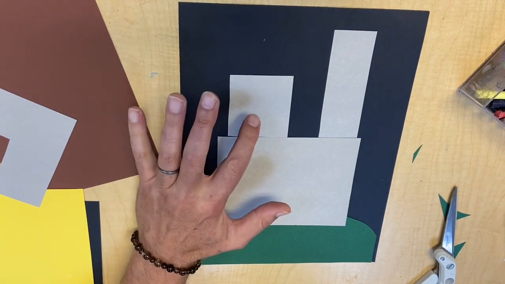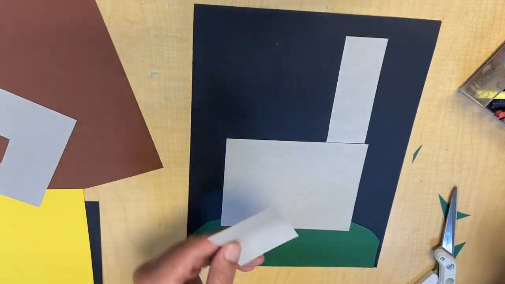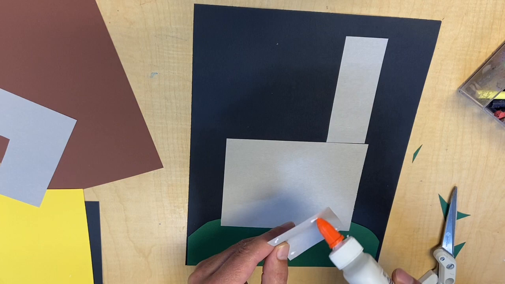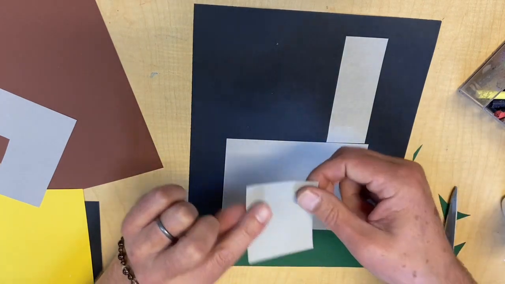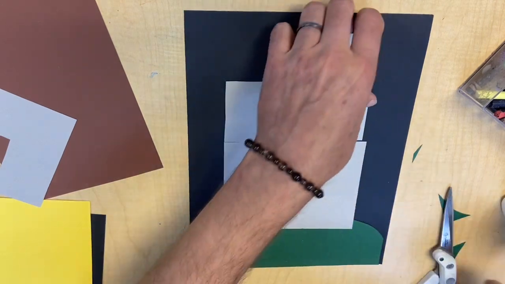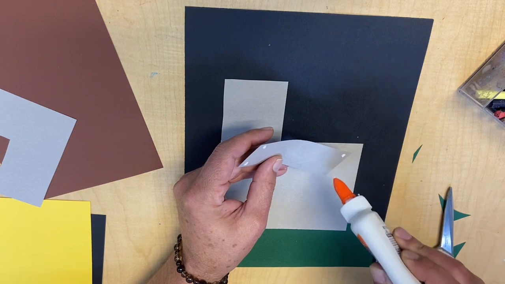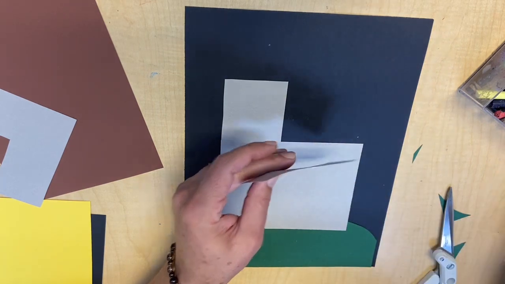So, what shape is this? Square, rectangle. Just dot the corners. So now we have basically built our structure of the Victorian house, the spooky mansion.